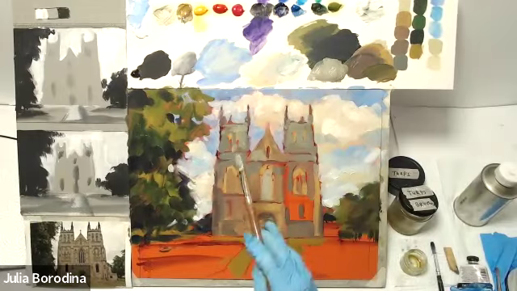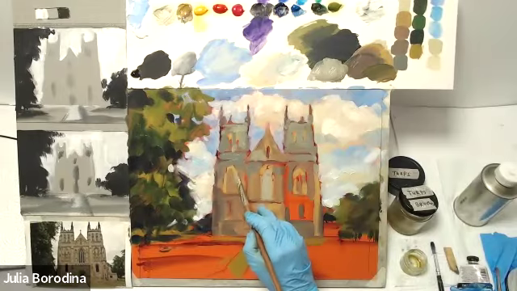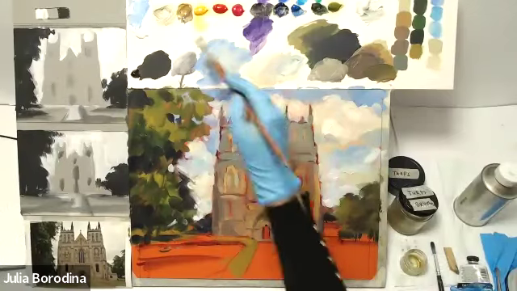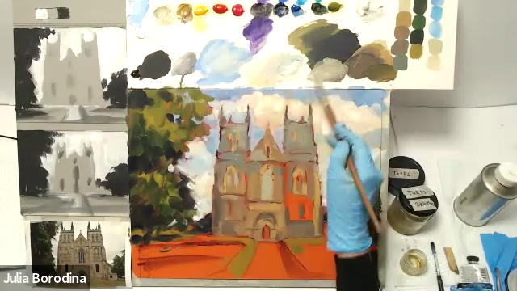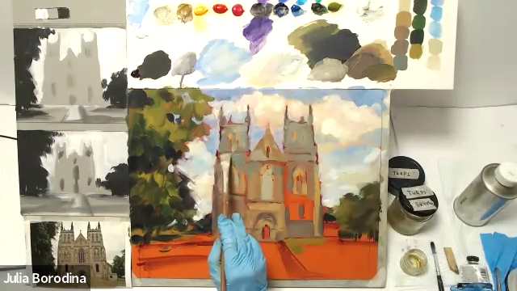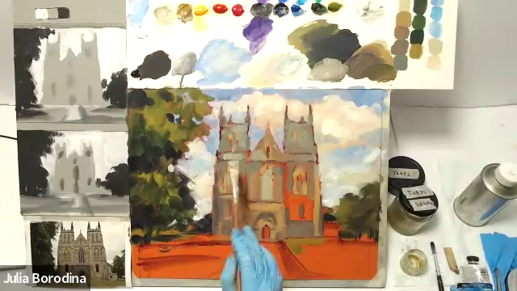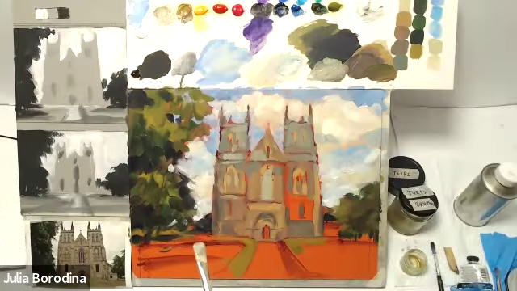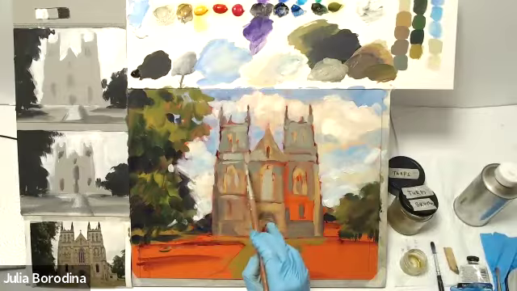Maybe not in that volume, but I can see how it could be used in some small quantities. Yeah, it started shining. It started having those lovely, suggestive shapes.